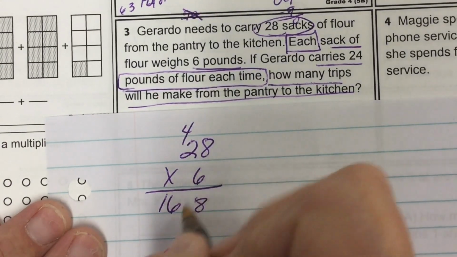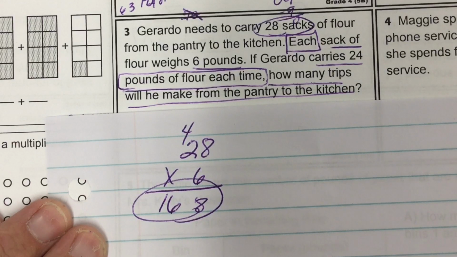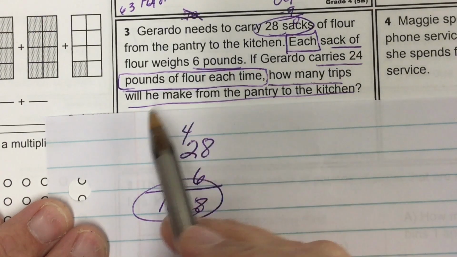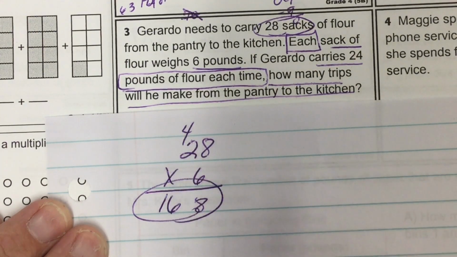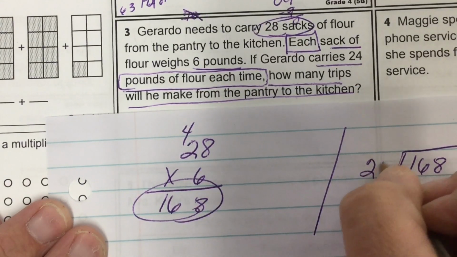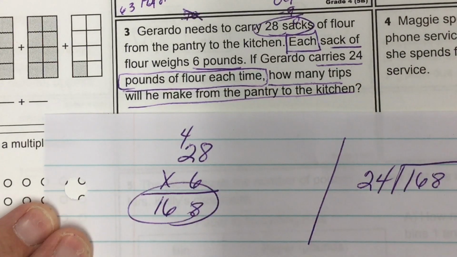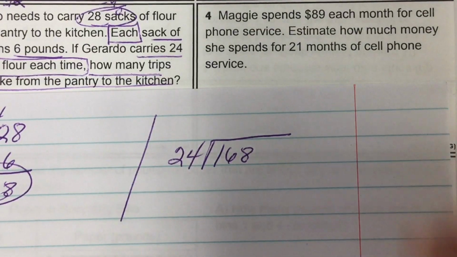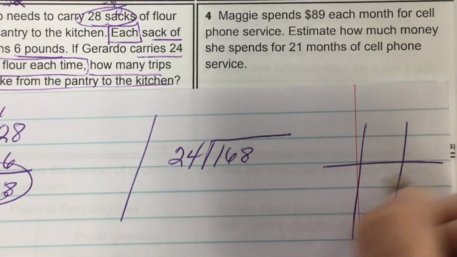So he's got 168 pounds of flour that he's got to move from the pantry to the kitchen. And if he can carry 24 pounds of flour each time, how many trips will he make? So now I'm going to take that 168 and divide it by the 24 pounds that he can carry each trip. All right, so because we're doing 24, we're going to make a tic-tac-toe board.